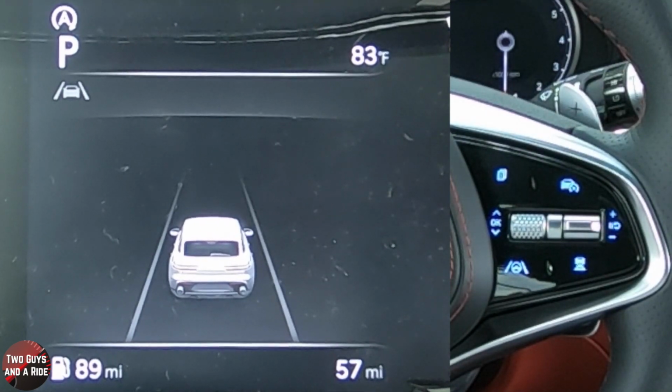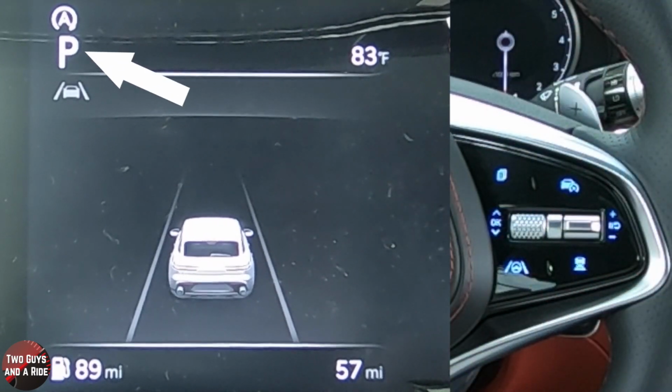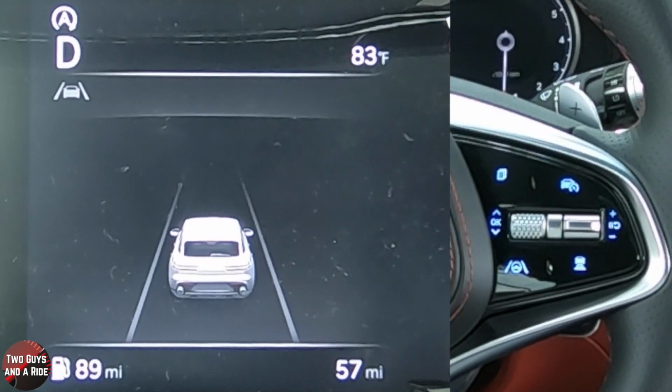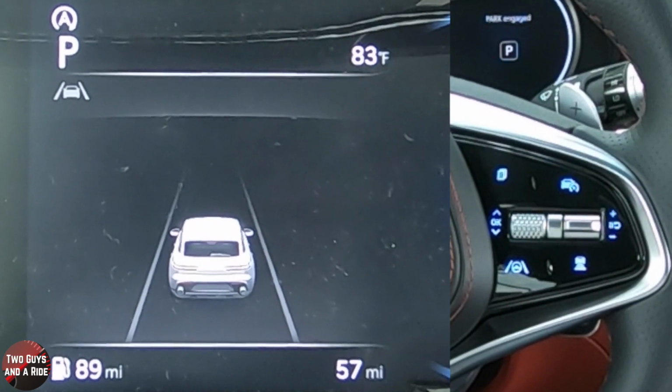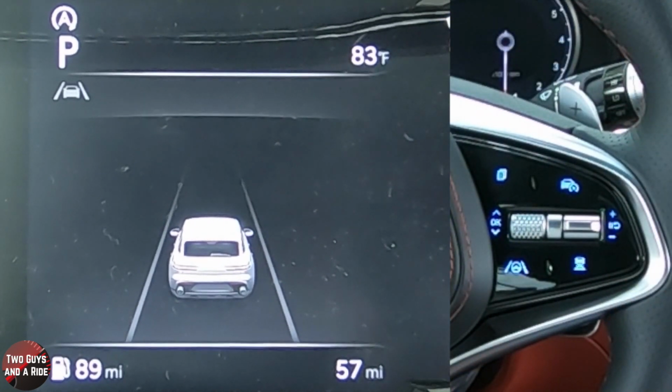Other than that, at the top, you have your auto start-stop defeat button. And then you've got, of course, your gear selector, which you can see rotate through the different things. You've got your lane keeping assist light up there. And then at the very bottom, you have your miles till empty.